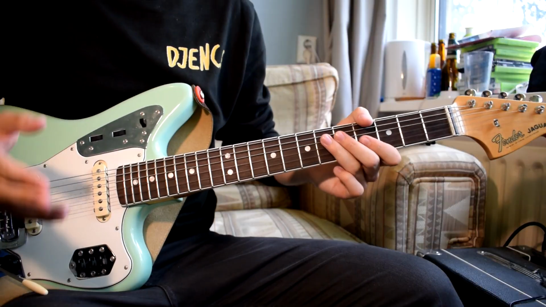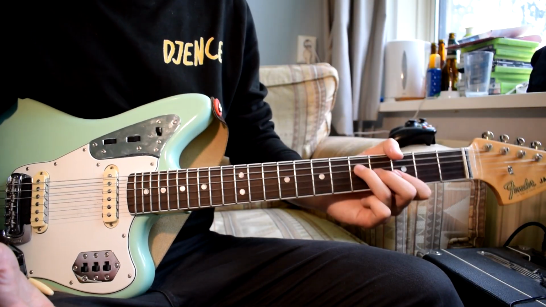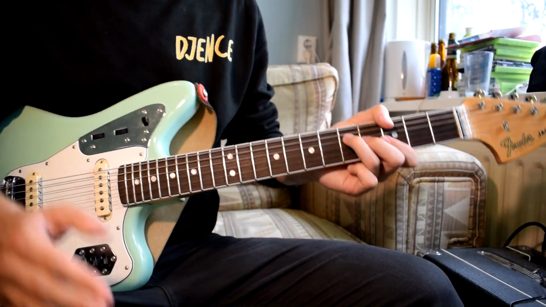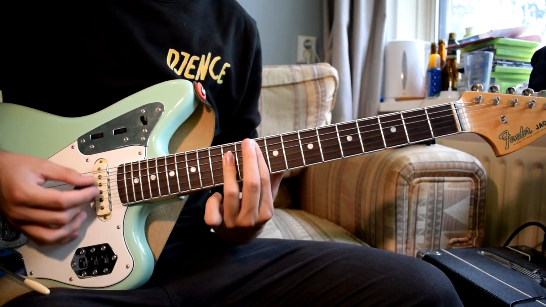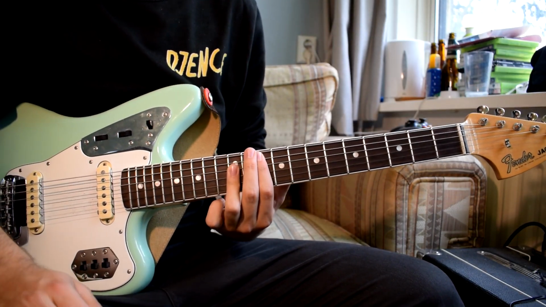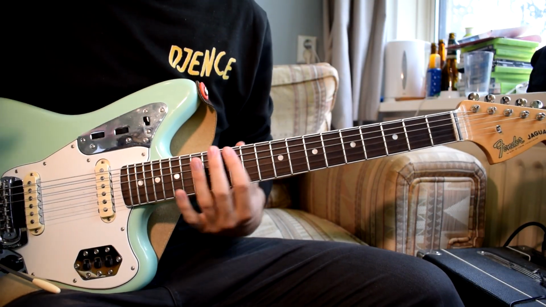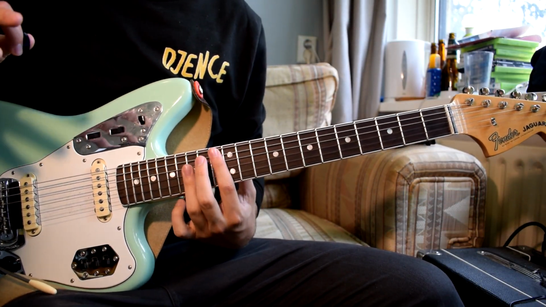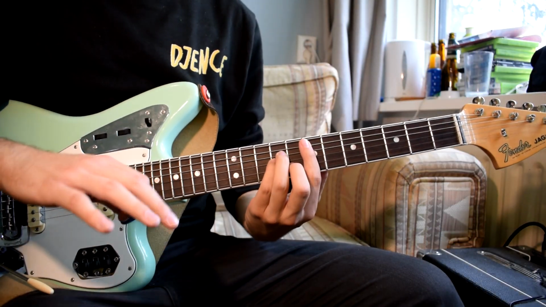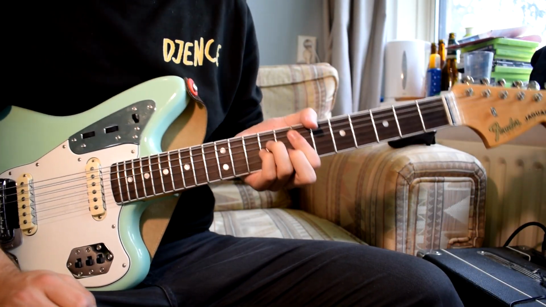But for now, I hope you understand that the relative minor of a major scale has the same notes, only starting from a different place. So for example, the G major scale has the same notes as the E minor scale, only for the G major scale you start at the G, of course, and for the E minor you start with the E note to play the scale.